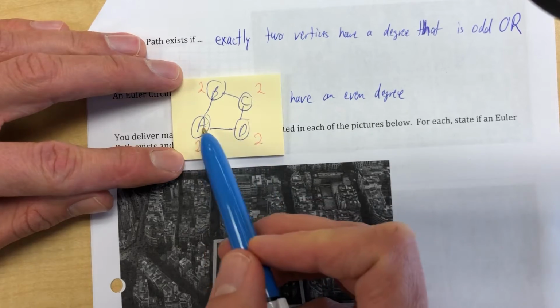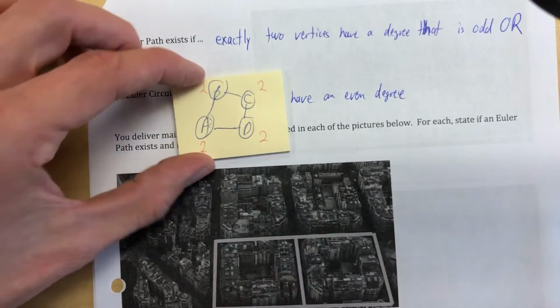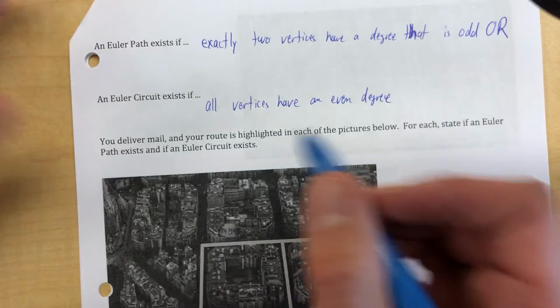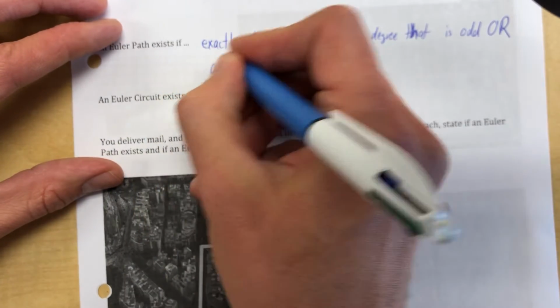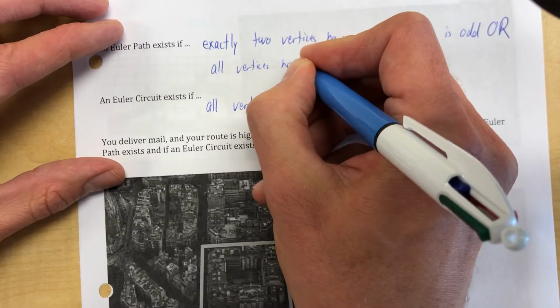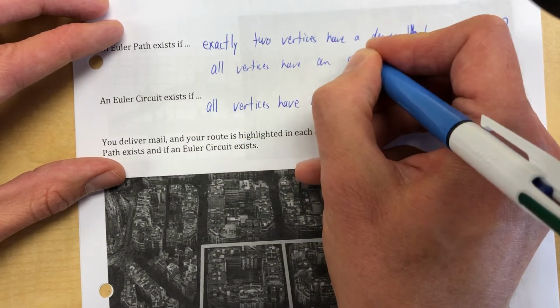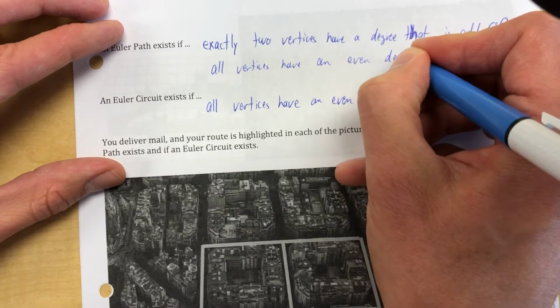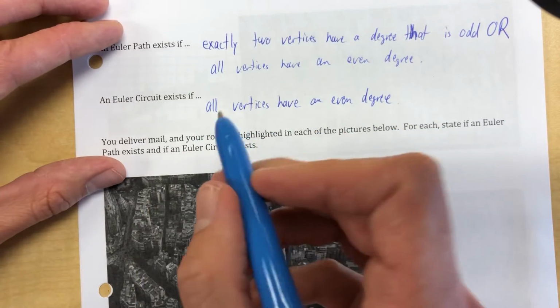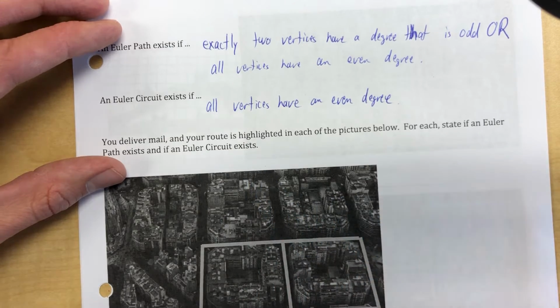So a path is the circuit. So a path exists if 2 vertices have a degree that's odd, or all vertices have an even degree, which really means that you have an Euler circuit, because a circuit is a path.